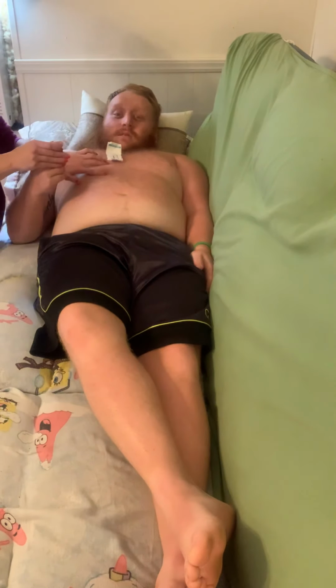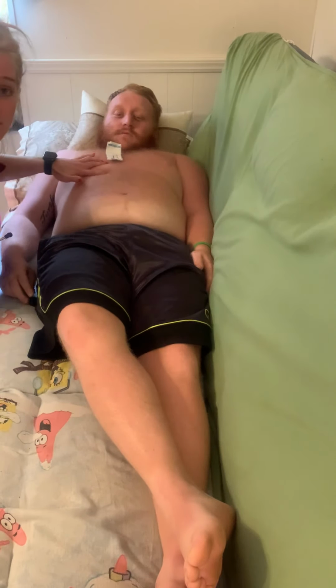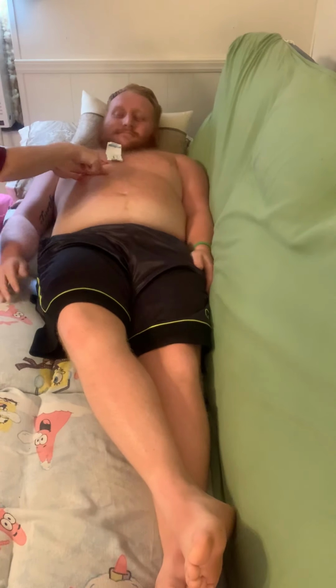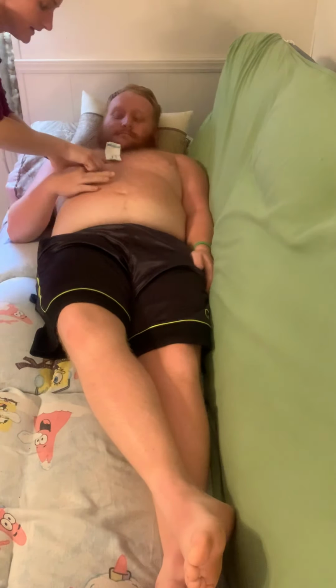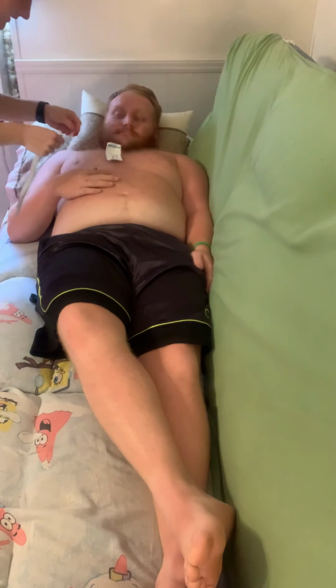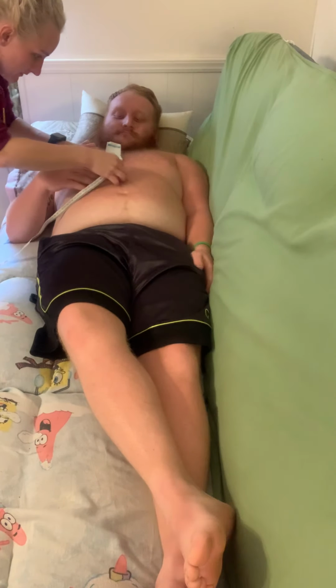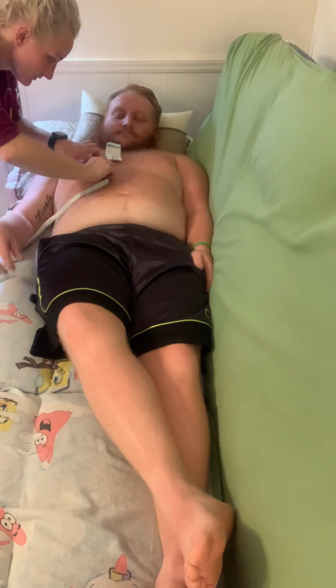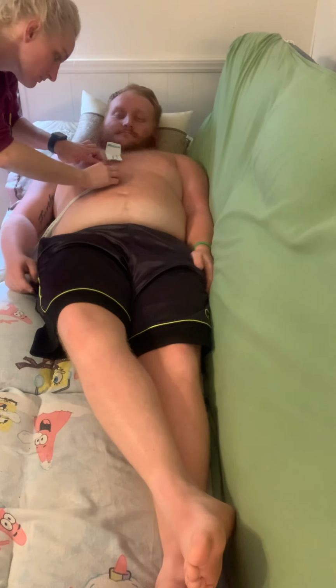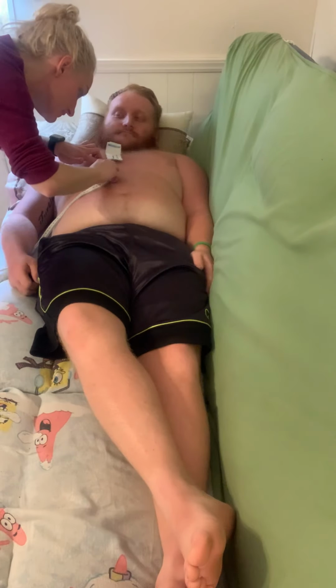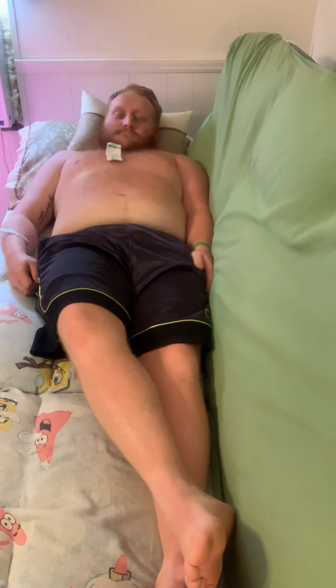Place your finger right here. And I'm going to get a measuring device, and I'm just going to measure from there. Okay, that's good. And this is about 6.5 centimeters. You want that to be 6 to 12 centimeters, so that is normal.